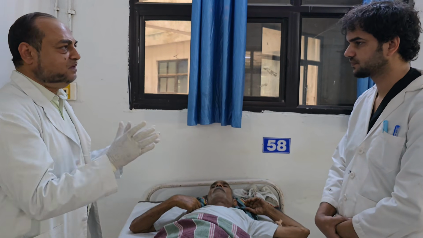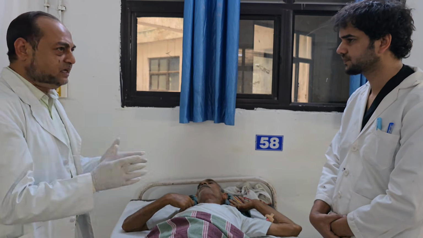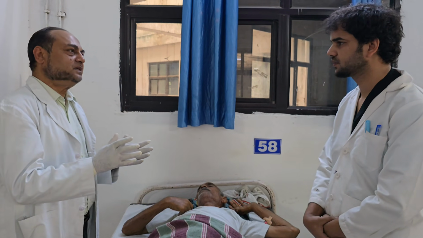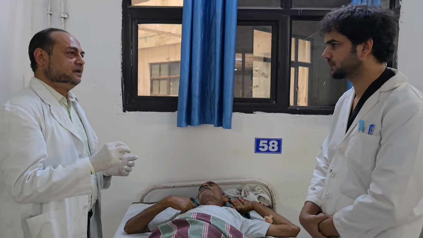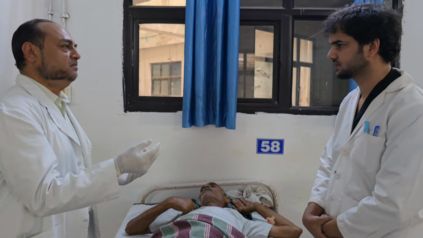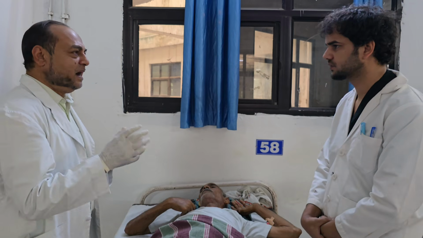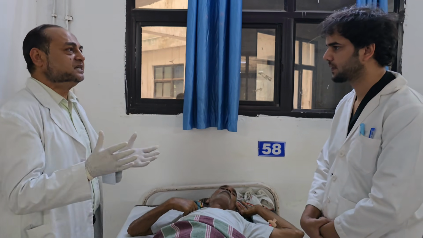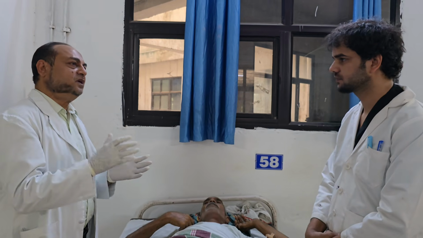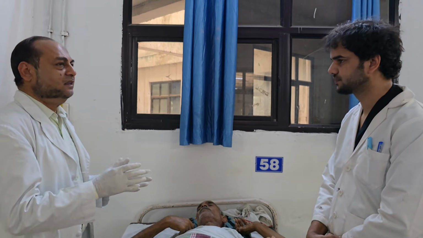So the main difference between the pyogenic liver abscess and the amoebic liver abscess is that a pyogenic liver abscess has multiple cavities of different sizes, usually small, say 1 to 2 centimeters. Whereas an amoebic liver abscess has a large cavity, usually in the right lobe. So the treatment of the two depends upon the condition.